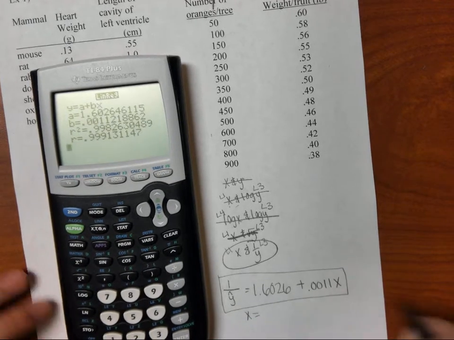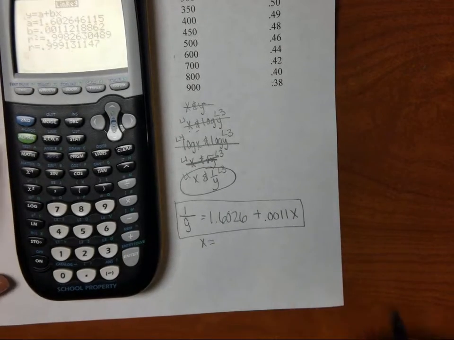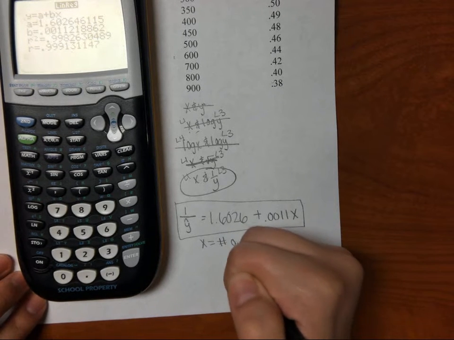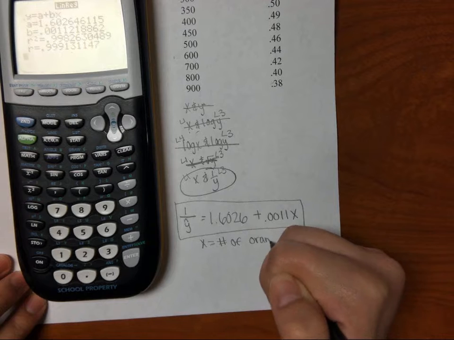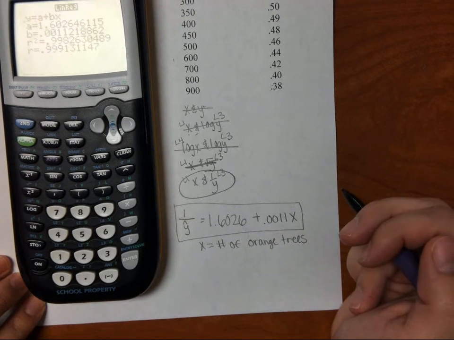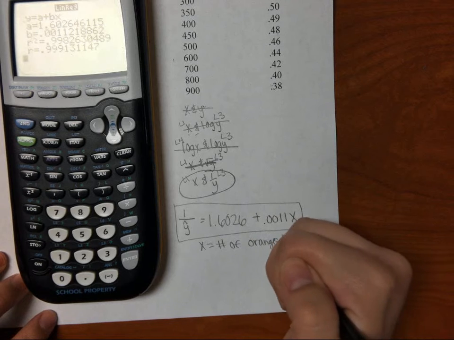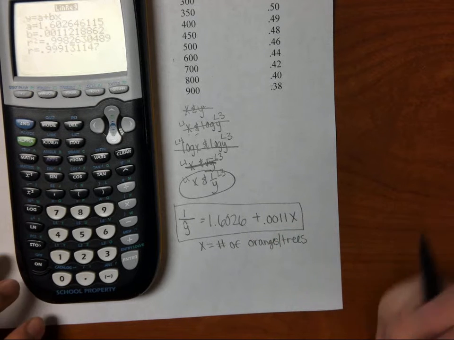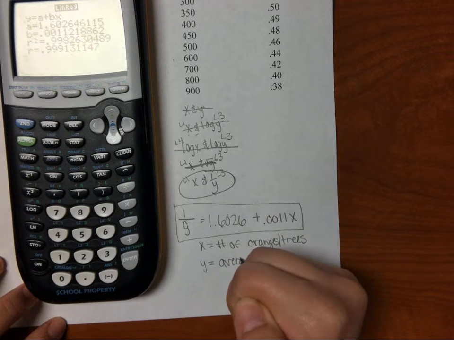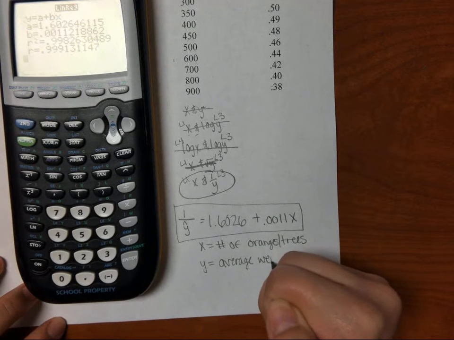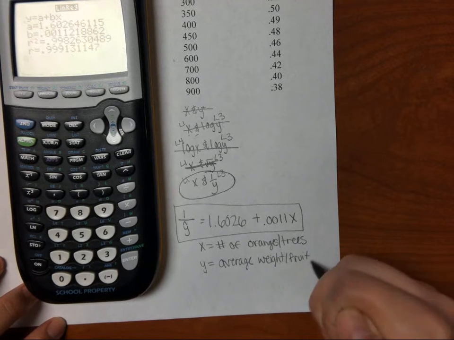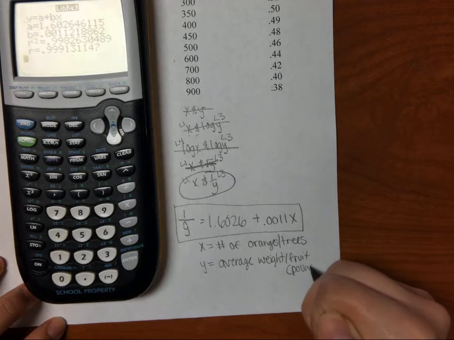X is equal to the number of orange trees, the number of oranges per tree, and Y is equal to the average weight per fruit, which is measured in pounds.